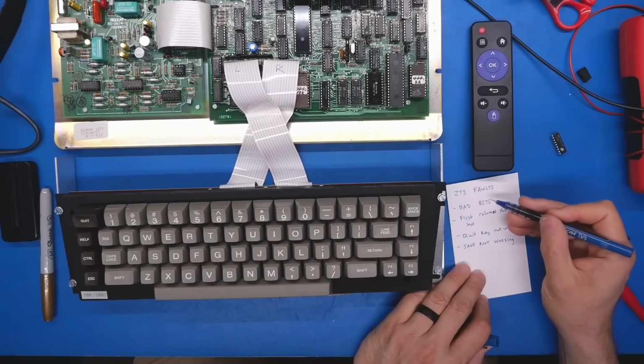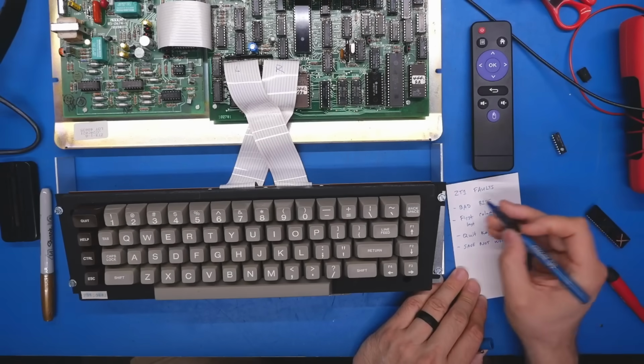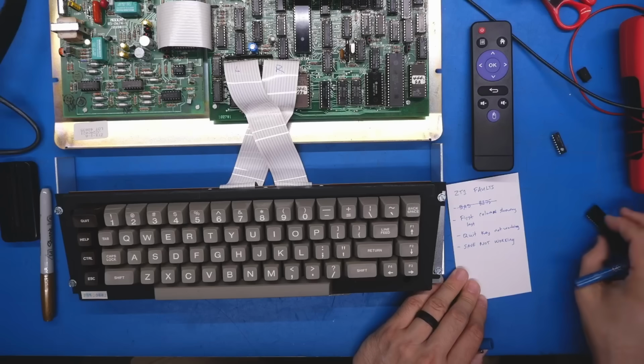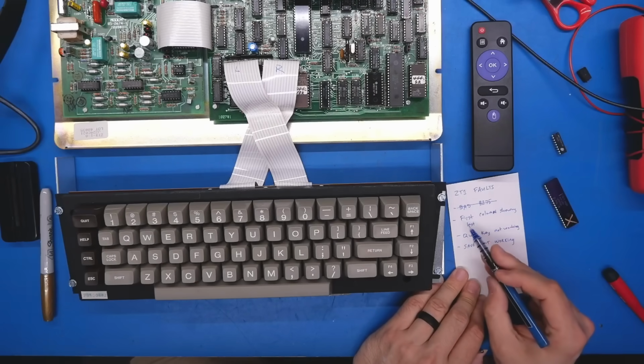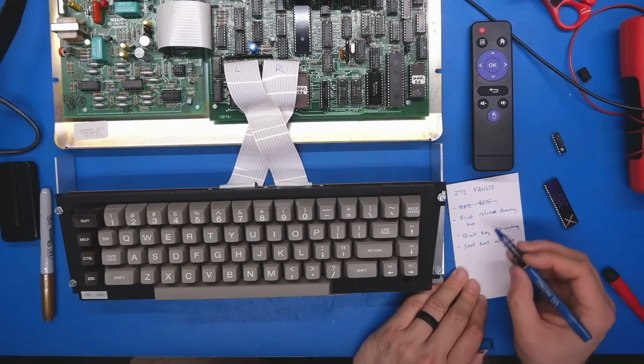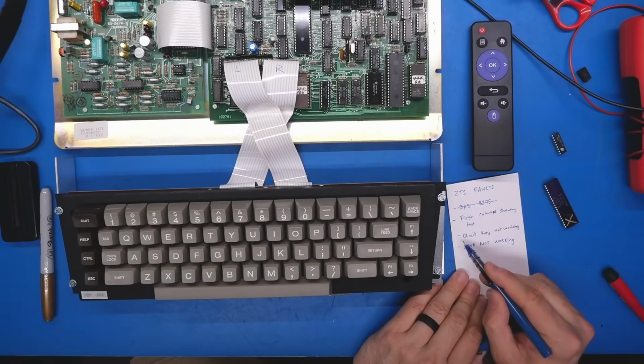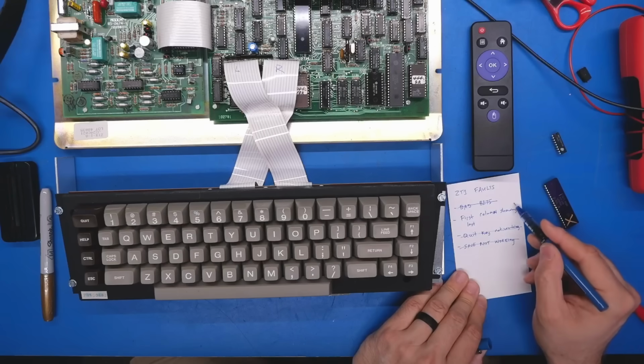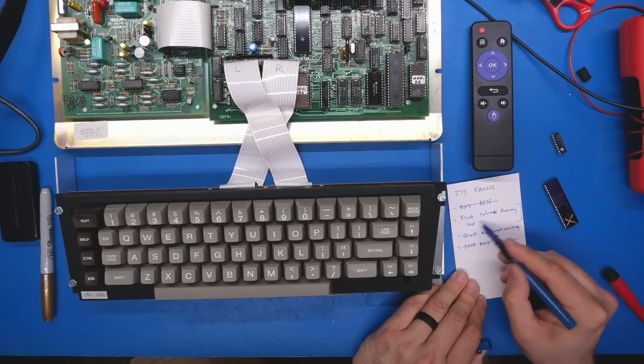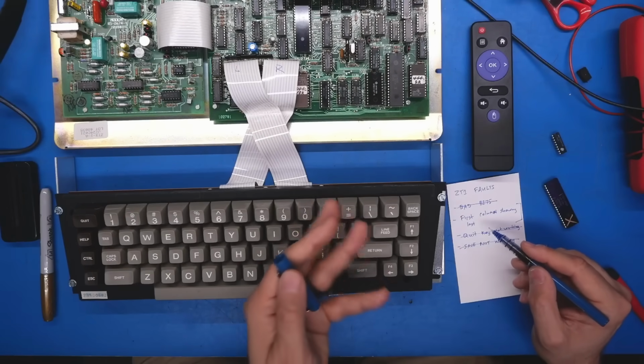Right, so on my list, we had a bad 8275. I mean, I think that's fixed, right? Because that was this one, which we swapped out. The first column is showing the last. That problem is still happening. Quit key not working, that actually is fine. Save key not working is actually fine. So our only fault seems to be the first column showing the last, or whatever's going on with the text screen, which I think I need to address in the next part.